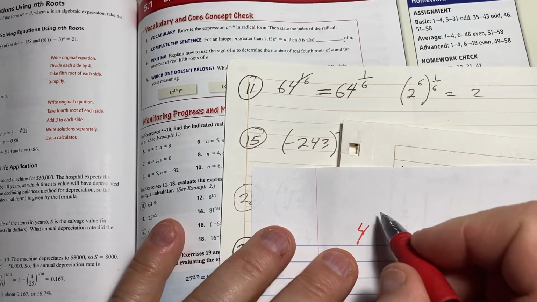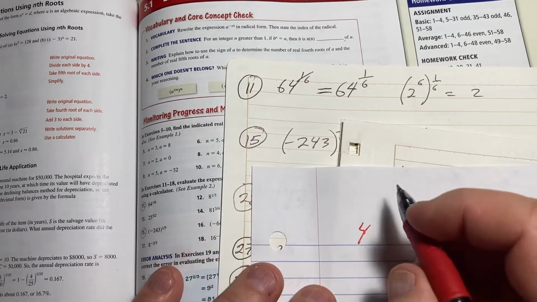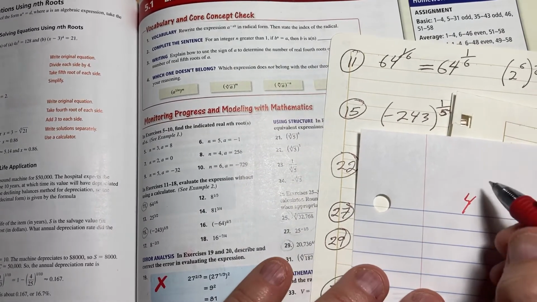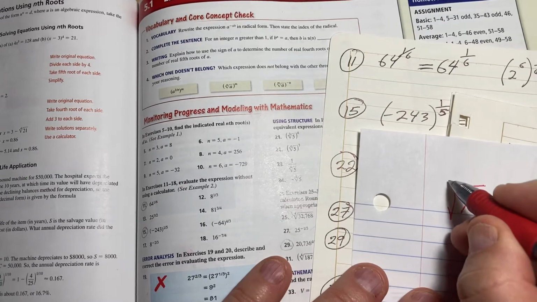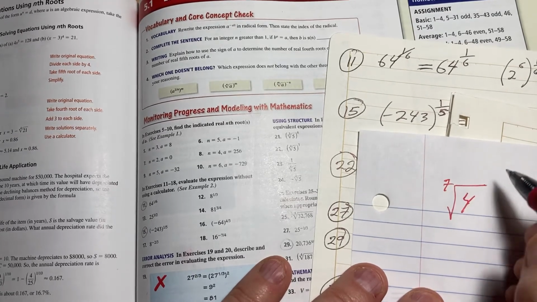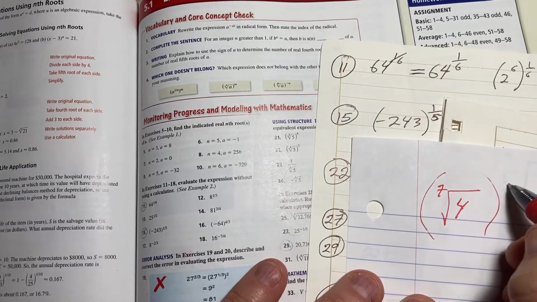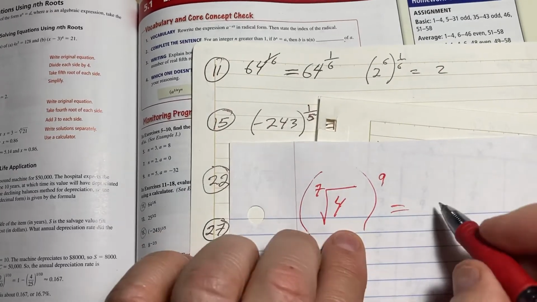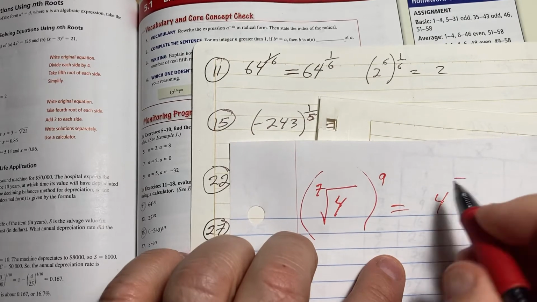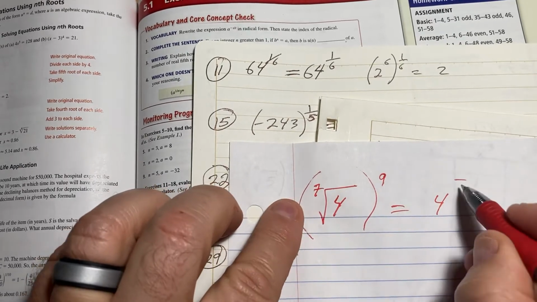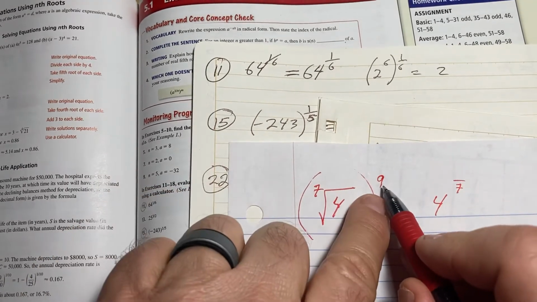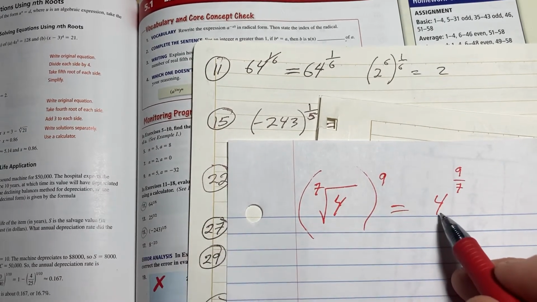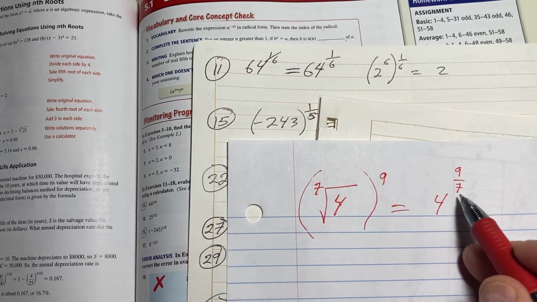And let's go 7, and let's go 9. Just make it look different. This right here is going to be 4 raised to the power. This index right here is going to be on the bottom. This exponent is going to be on the top. So this would be the same as 4 raised to the power of 9 over 7.